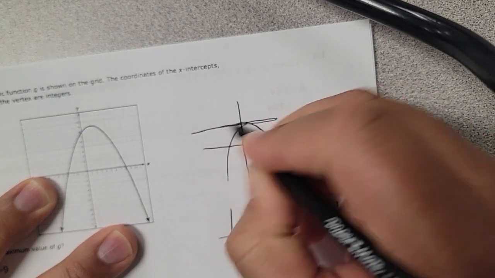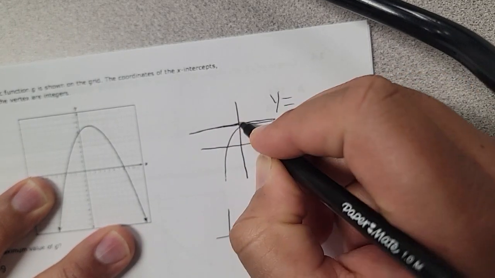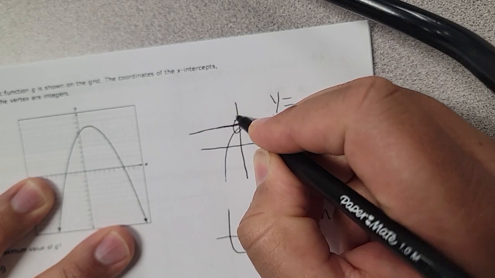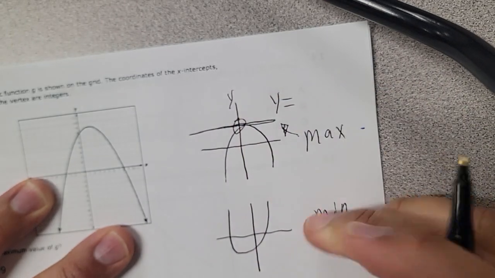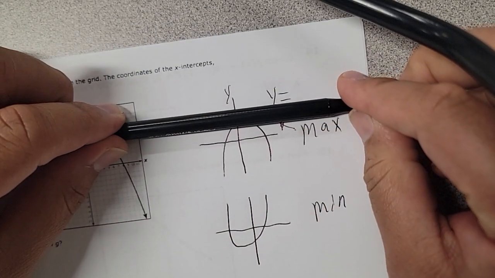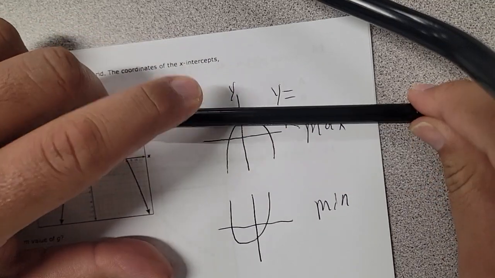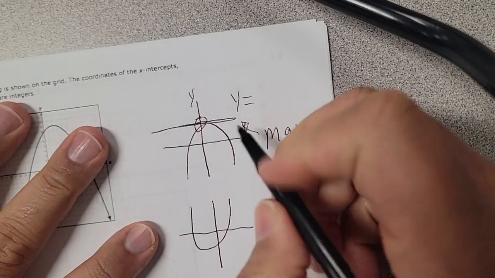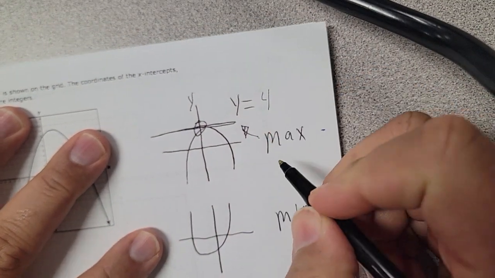Because this line goes left and right, I have a y equals, and then you have to look at what number on the y-axis. So put your pencil on the top. Wherever it's crossing the y line, that's going to be my answer. So mine would be like a positive something, +4, right?